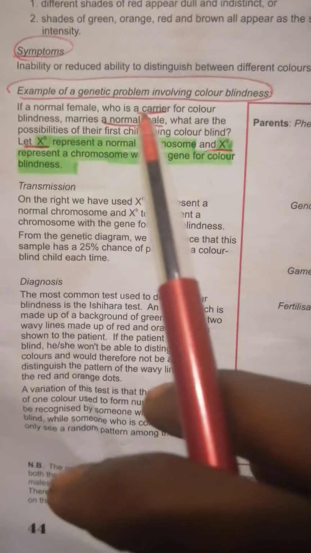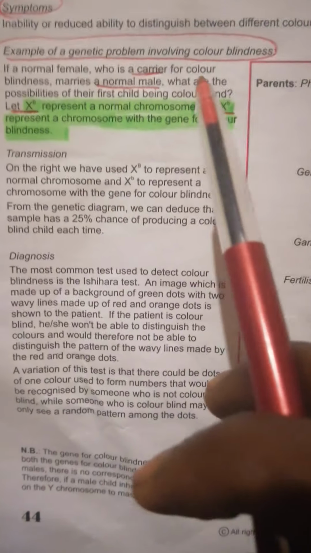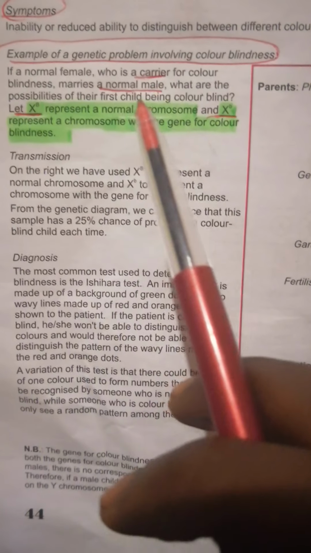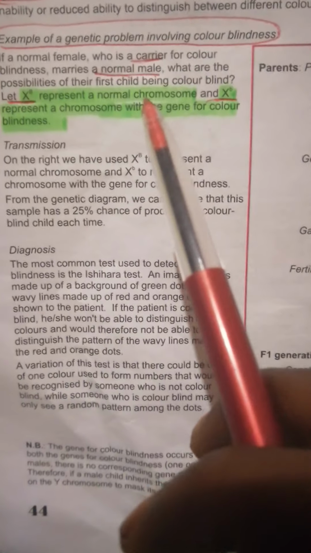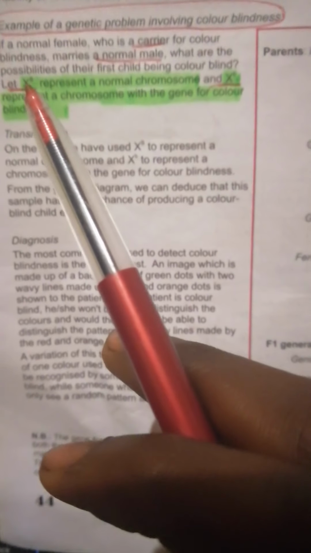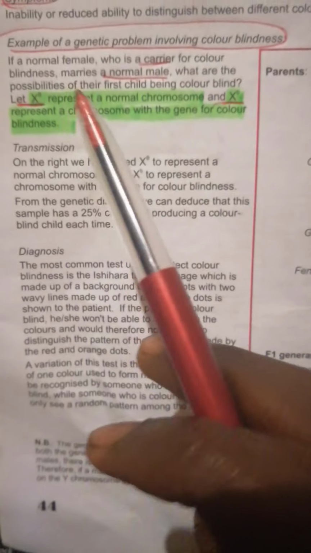We have an example wherein they are saying that a normal female who is a carrier for color blindness, listen to this. A normal female who is a carrier for color blindness marries a normal male. What are the possibilities of their first child being color blind? Here the question requires you to give the possibilities, the chances or the probability of the child being color blind. Now we are going to write down the key points of this question.